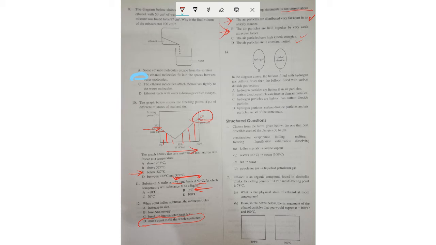This is also a characteristic of gas, although they are not orderly, but as in the given choices, this could be the choice: orderly manner but far apart. Weak forces could be present, kinetic energies are high, and we were supposed to select the not correct option. So that is the answer.